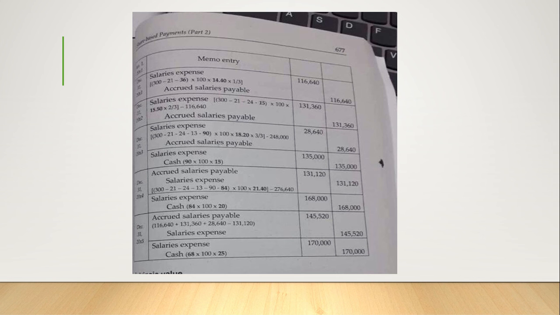Next is salaries expense: 300 minus 21 minus 24 minus 13 minus 90 times 100 times 18.20 times 3/3 minus 248,000 equals 28,640. The computation is the same all the way down.